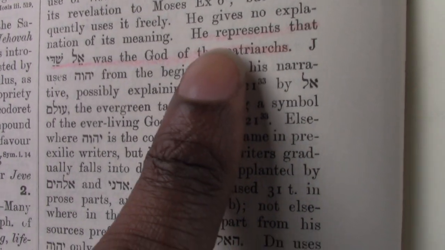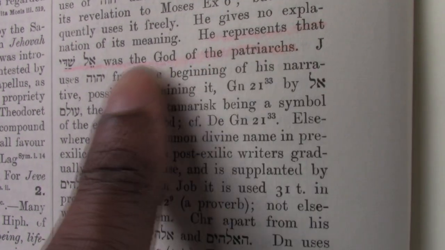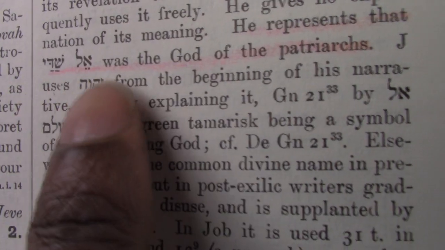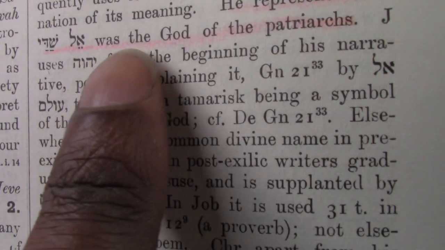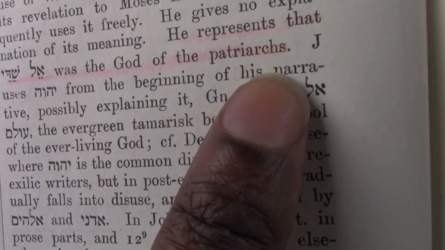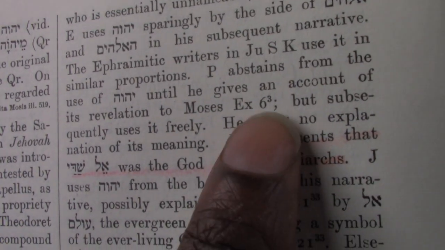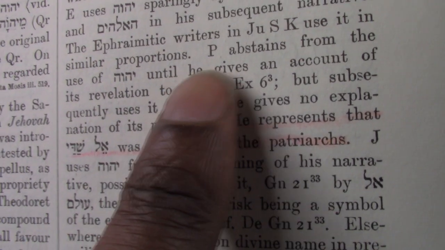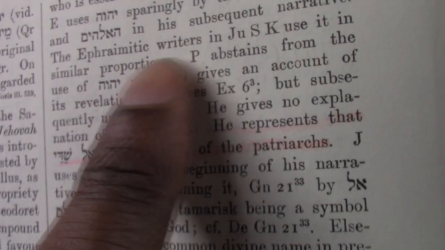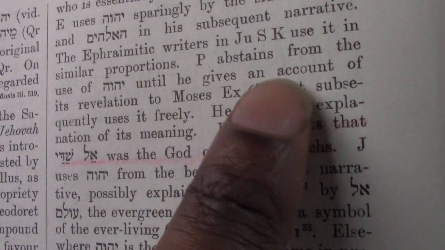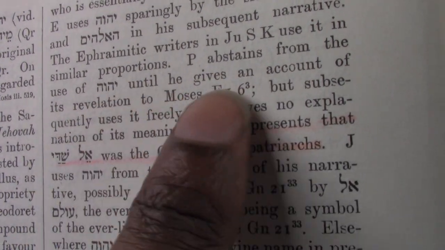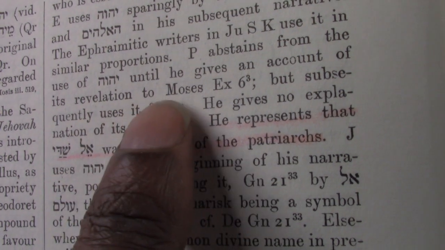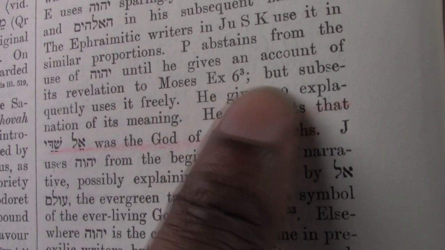And then it comes here and says, he represents that Al Shaddai, or El Shaddai, was the God of the patriarchs. Let me go up here a little bit. It says, abstains from the use of Yahweh until he gives an account of its revelation to Moses, Exodus 6:3.